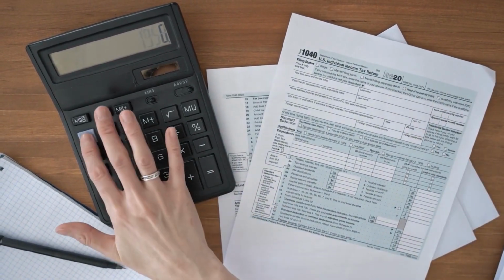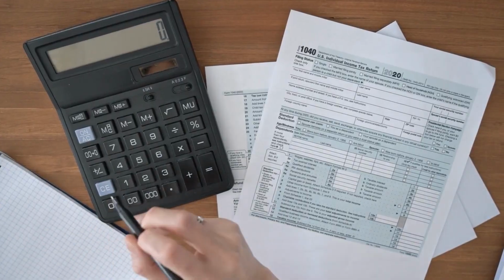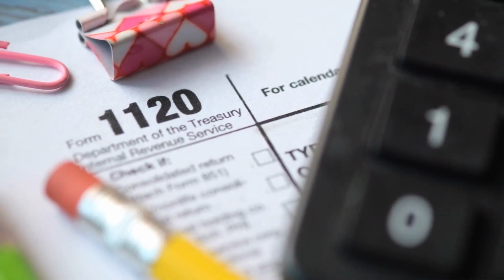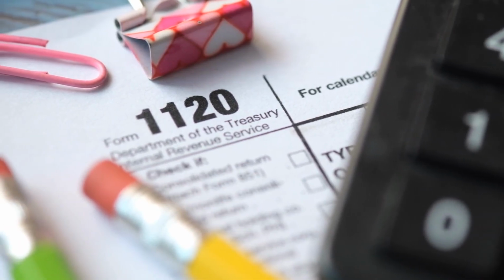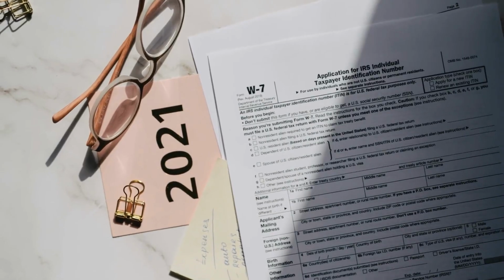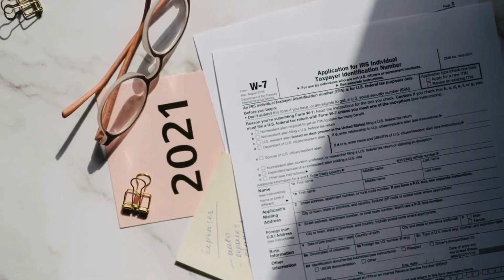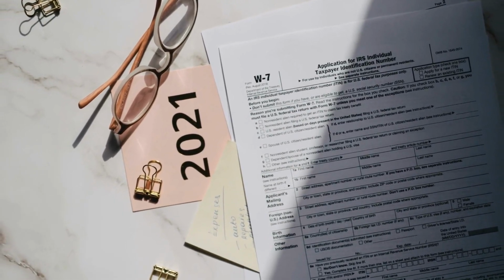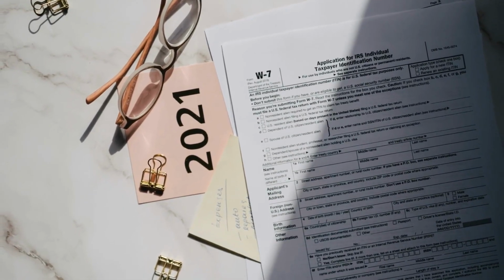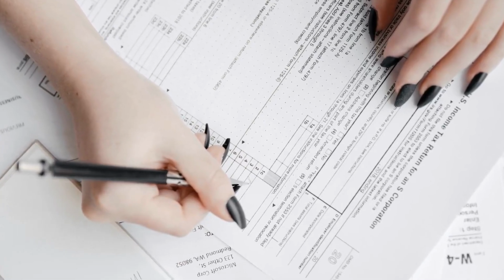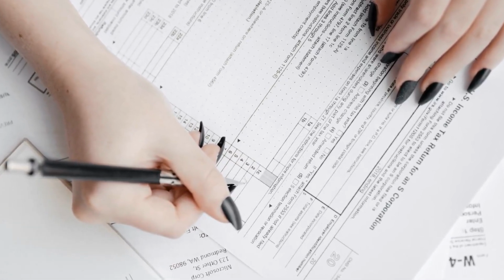So what exactly is an exempt payee? Simply put, it's an entity that isn't subject to backup withholding, even in circumstances where it would typically be required. Most corporations, financial institutions, government entities, and certain nonprofit organizations qualify as exempt payees. However, sole proprietors and individuals usually don't qualify for this exemption.